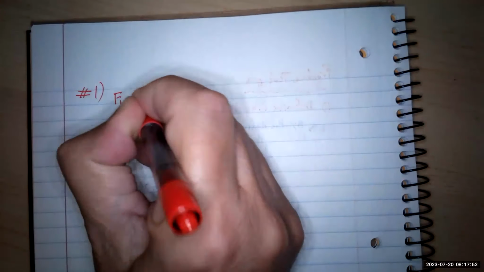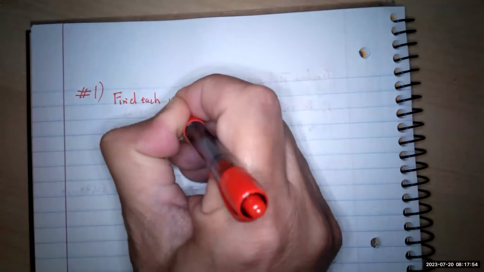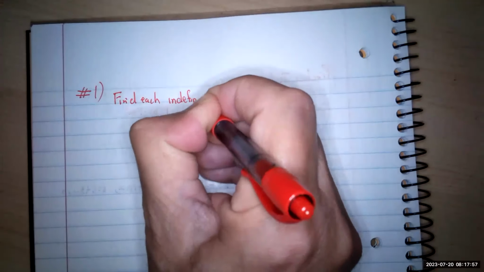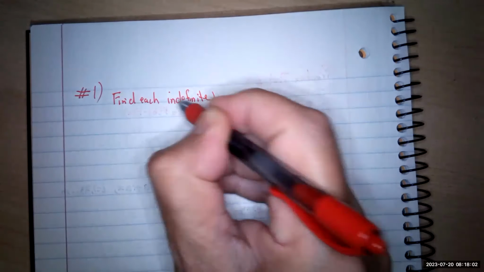Now, how are we going to carry out this plan? The first group of problems are going to be indefinite integrals. So this is the practice test, question number 1. Question number 1, we are asked to find each. Even if we say integral, you have to know it is indefinite yourself. So find each indefinite integral.